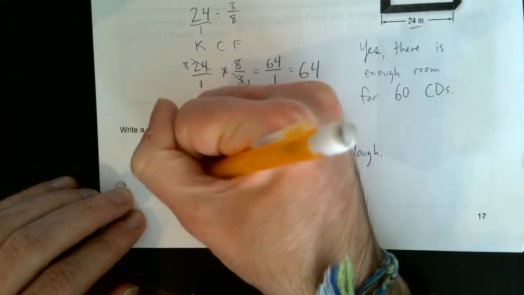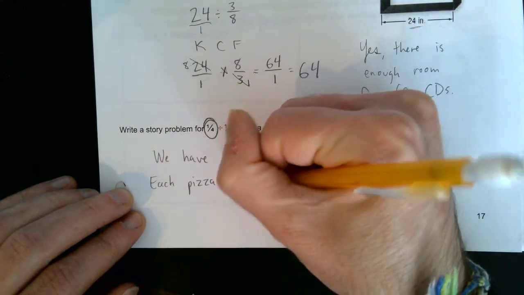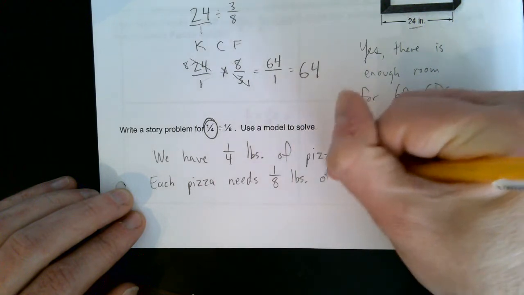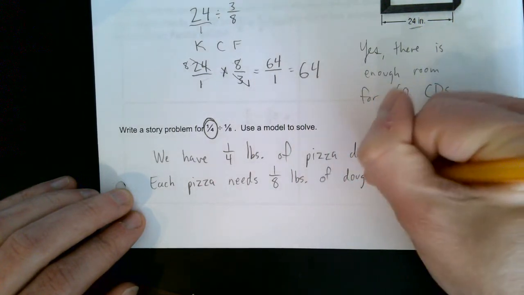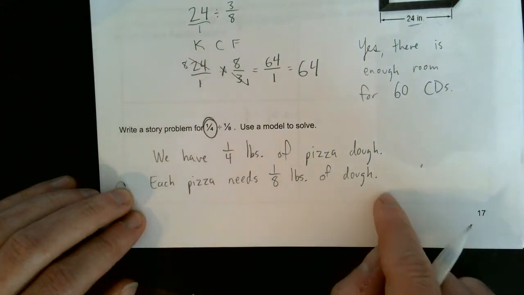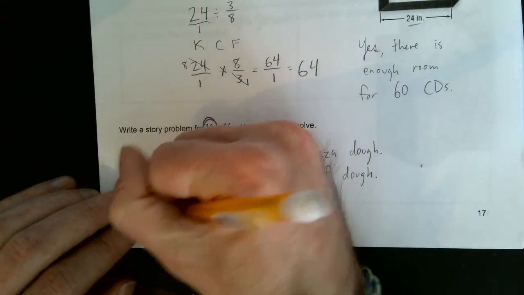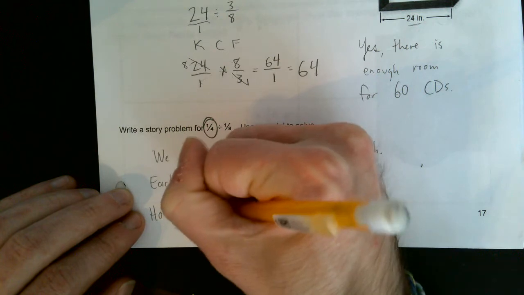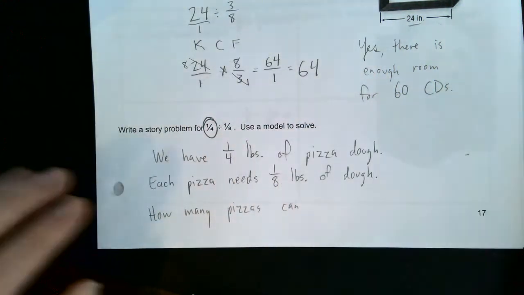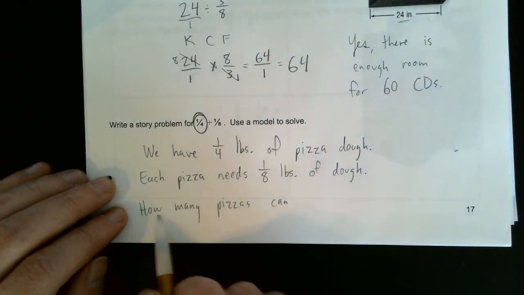Each pizza needs 1/8 pounds of dough. So that is like the group. That's how we're going to divide 1/4 into groups of 1/8. Each pizza needs 1/8 pounds of dough. The question would be, how many pizzas can we make? Of course, you can write your own problem, but this one's fine if you want to use this one. How many pizzas can you make?